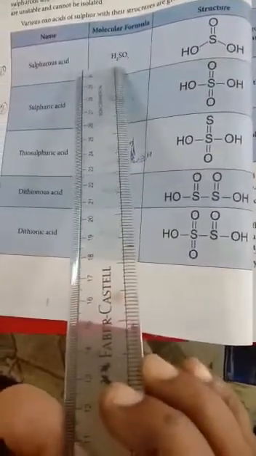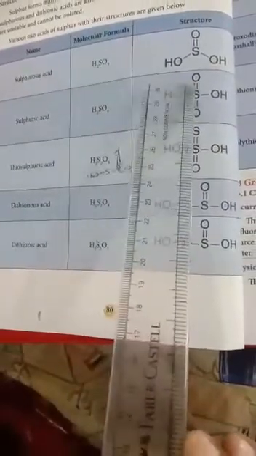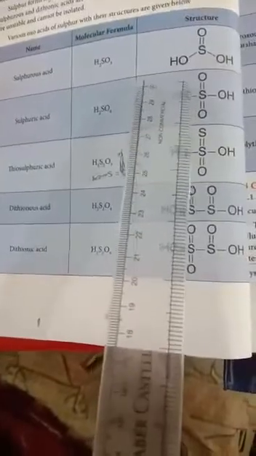There are two hydroxyl groups, therefore it is a dibasic acid, and it has a coordinate bond with one oxygen atom. In all the oxo acids, this is a very important point: sulfur must have a coordinate bond with a minimum of one oxygen atom. You have to remember that, because when you draw the structure, this is very important.